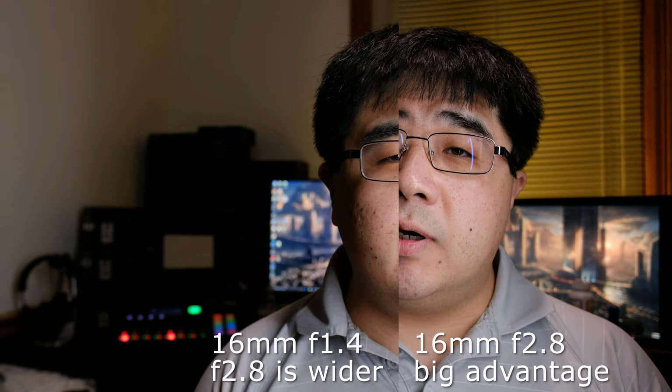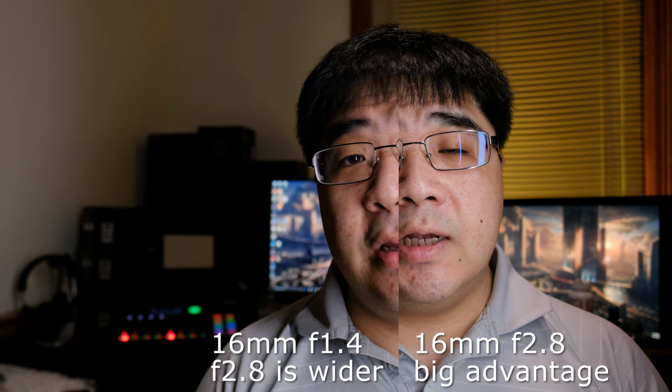I did have to go up to ISO 1000, but for this type of camera system, until you hit 1600, it really isn't that big of a deal. So I do like the image quality coming off of this one. It's very comparable to what I think I'm getting out of the f1.4 for this type of scenario.